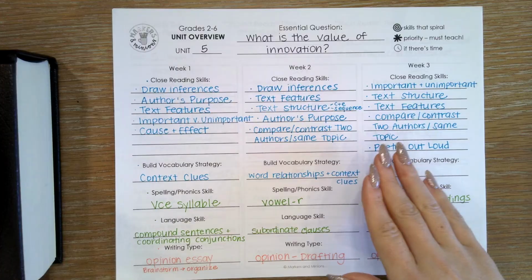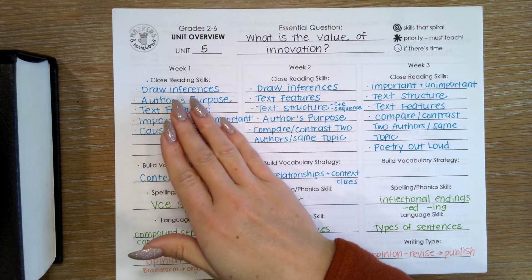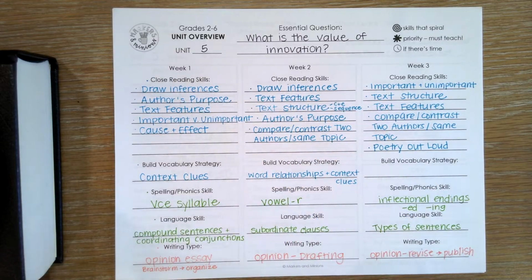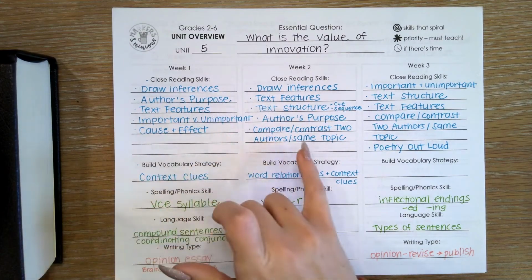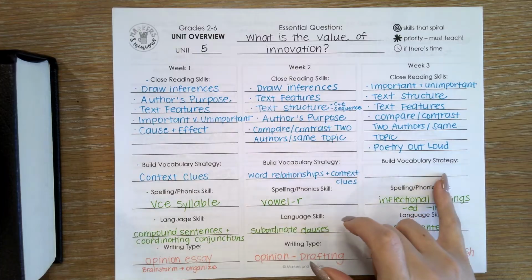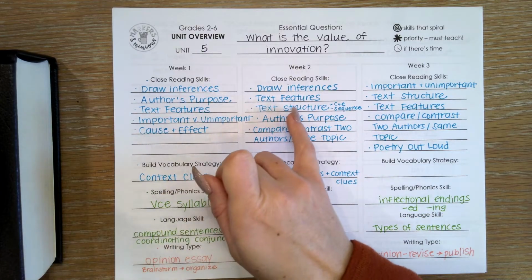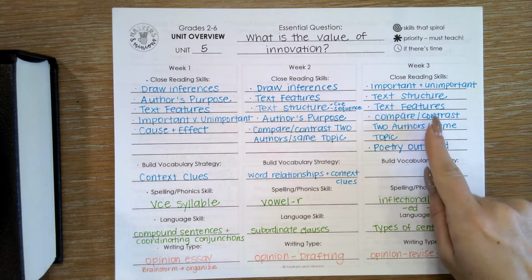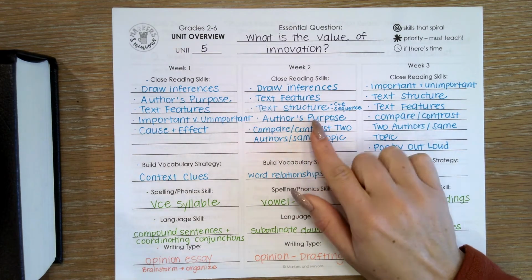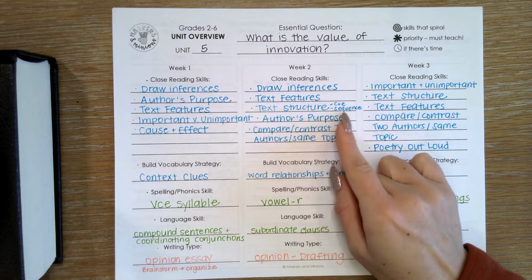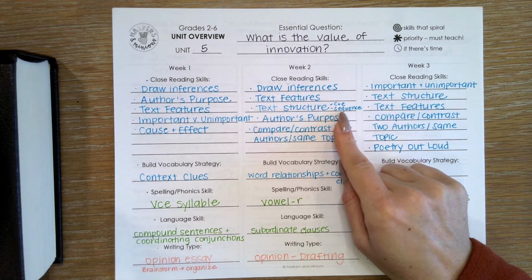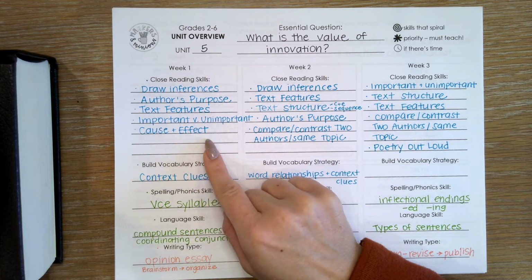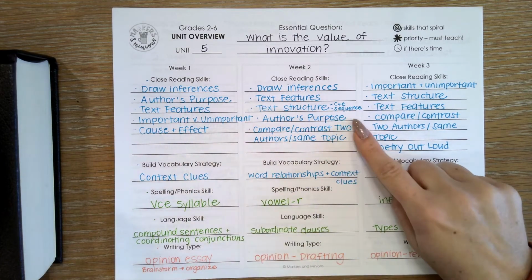So this is great because now you can see the patterns. I see we're going to draw inferences in weeks 1 and 2 and not week 3. Author's purpose is in weeks 1 and 2, not week 3. Text features is in all 3 weeks. Structure is in 2 and 3. And we actually went in and looked at this. We saw that it's on cause and effect and sequence. So this is a text structure lesson. This one is just on cause and effect. This one brings in sequence.